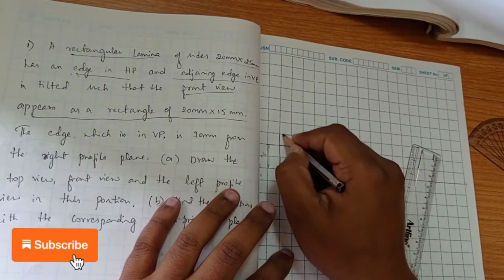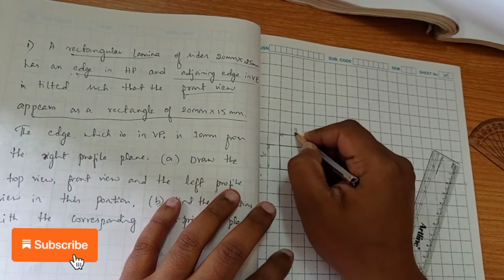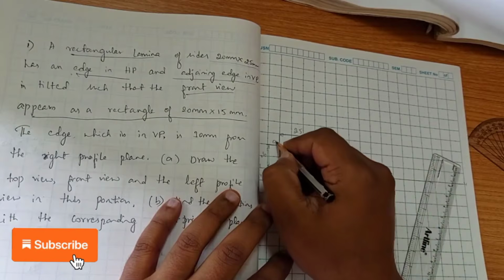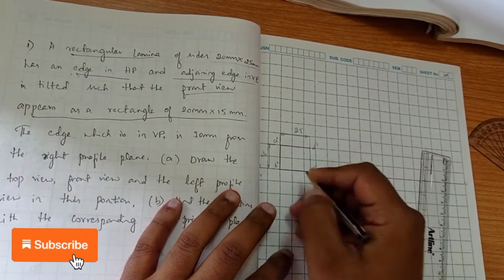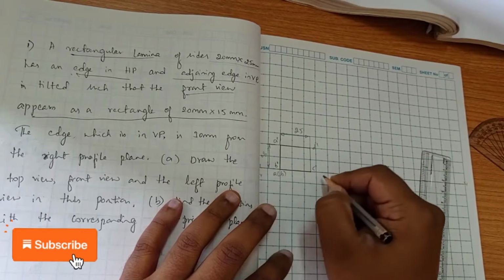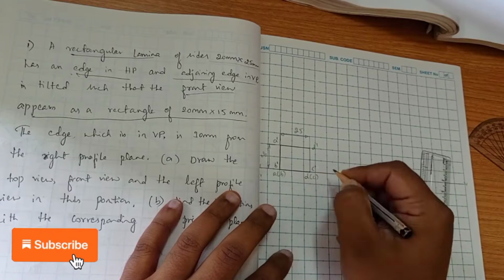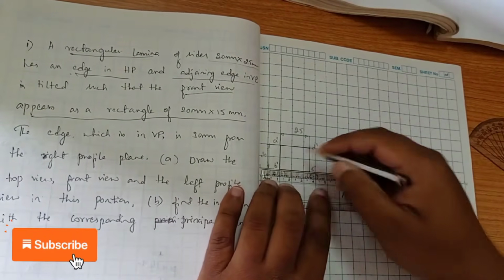It is 20, this is the 25. Okay, this is A dash, B dash, C dash, D dash. So here you can see that A, B, D, C. So this is what the front view. So front view also we get it on the same line. So we are done with the first position.